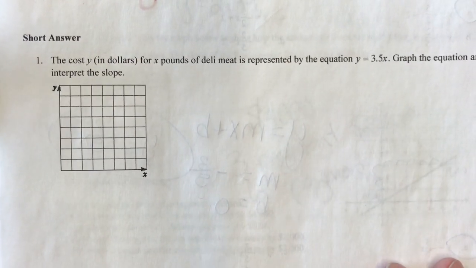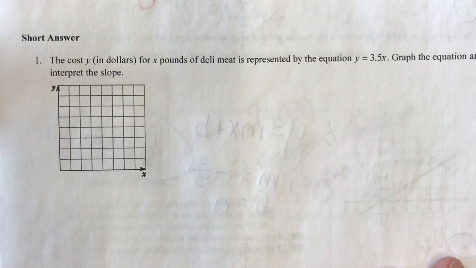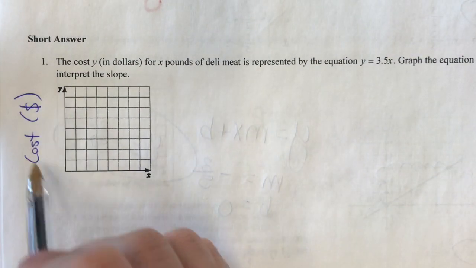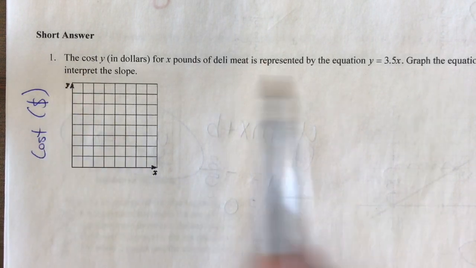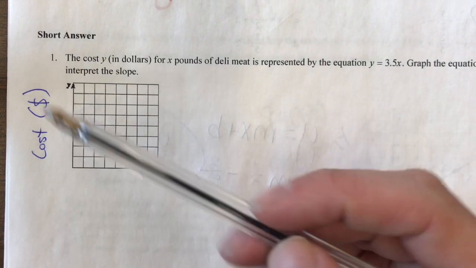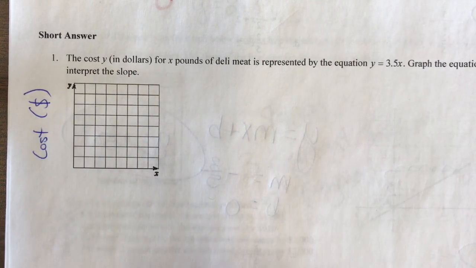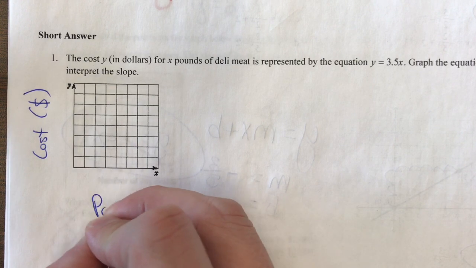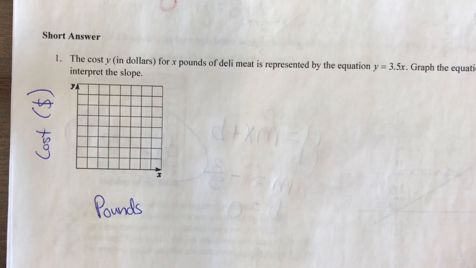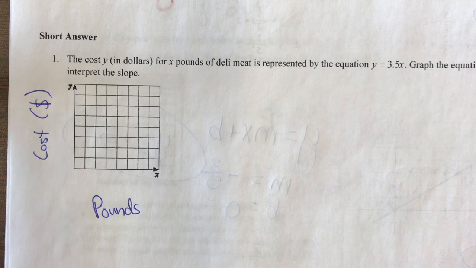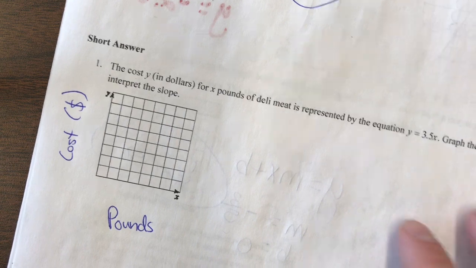This one not as friendly. Cost y in dollars for x pounds. So before I even go further, I'm just going to put the cost in dollars here because y is going to be my cost in dollars. Whenever you see a word problem in a completely blank grid, you just start filling it out. Y is cost in dollars, so I'm going to be specific and say cost in dollars. X is pounds. It is represented by the equation y equals 3.5x. Graph the equation and interpret the slope.